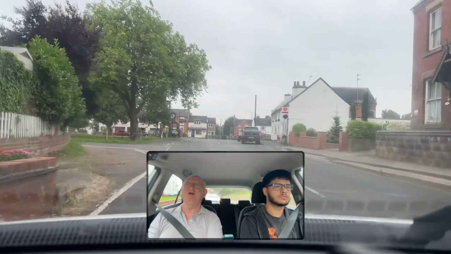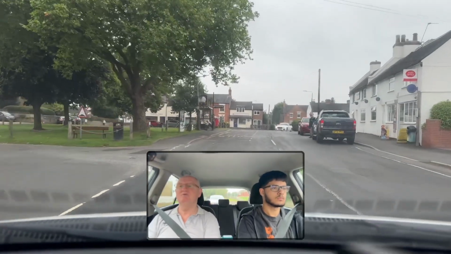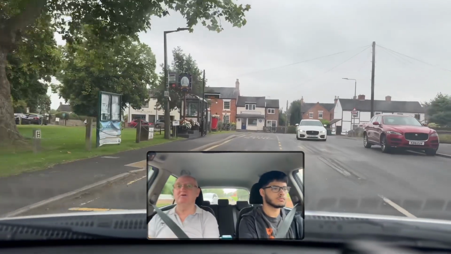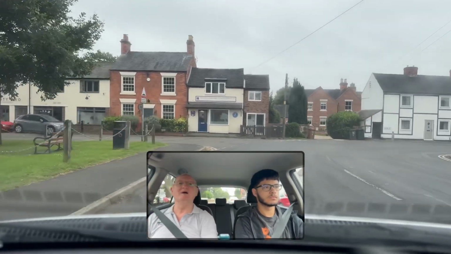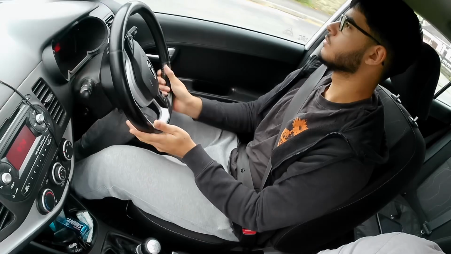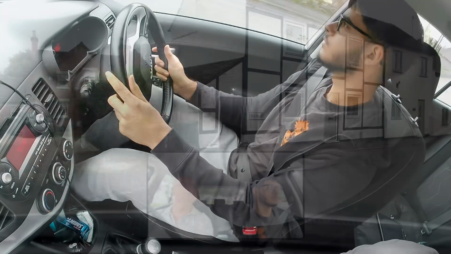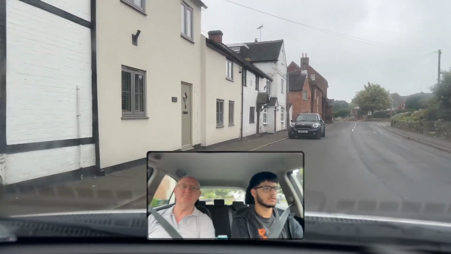So there's quite a sharp right-hand bend coming up, and there are sometimes cars parked on the left as you go around. So just giving you a heads up on that one. So it follows around here. Just be aware as you go around. There's your parked car. Are you clear to go around in? Yeah. Let's do that then.